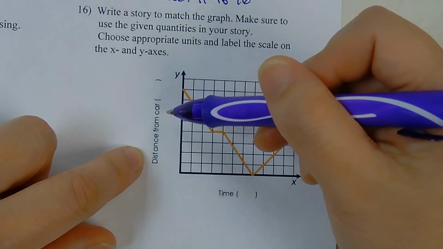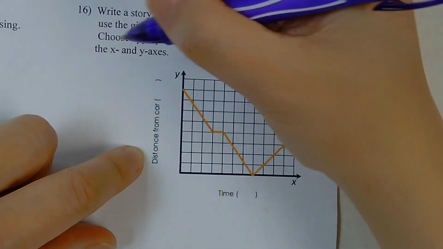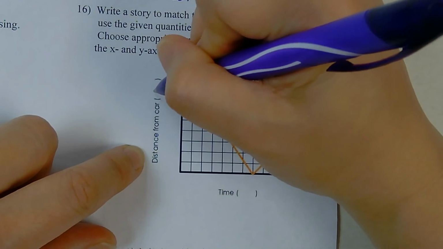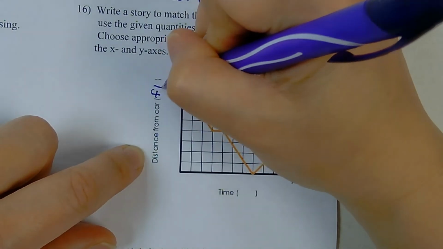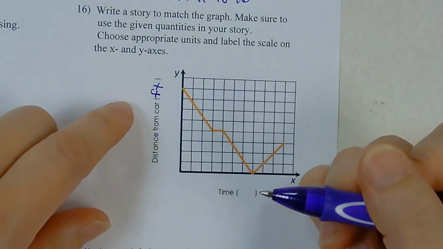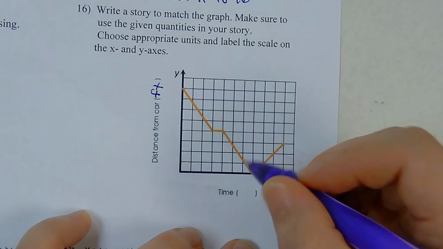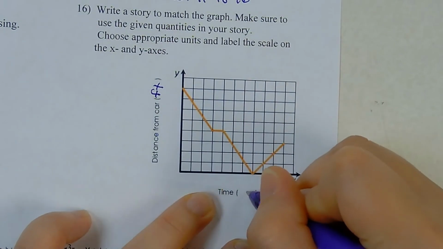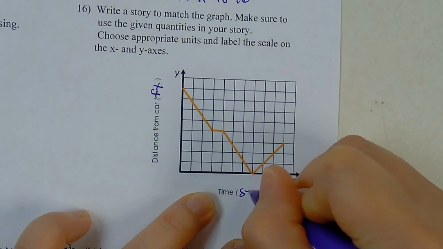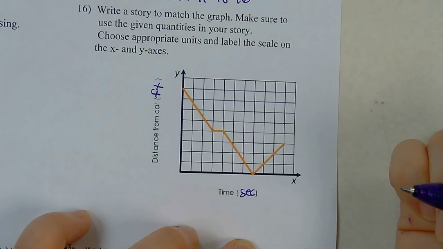So the distance from car, I don't want to be that far away. So I'm going to label it distance from car in feet. I'm not going to do miles because I'm not walking miles to my car. That would be sad days. And then this is going to be time in seconds, because I don't imagine I'm going to be that far from the car.